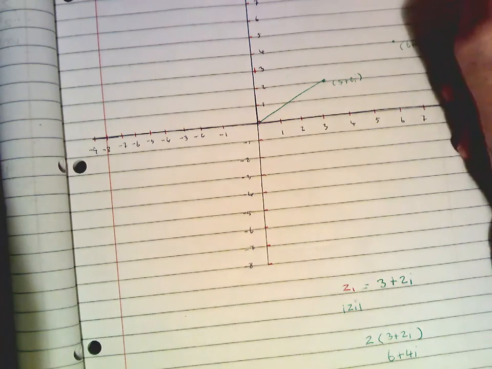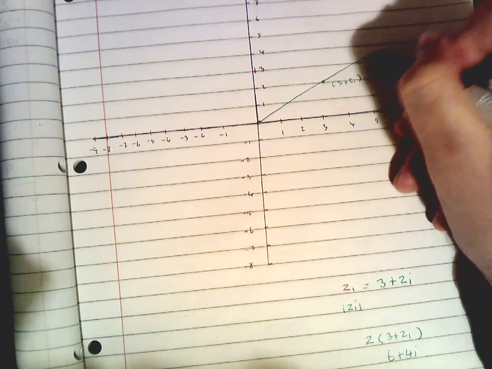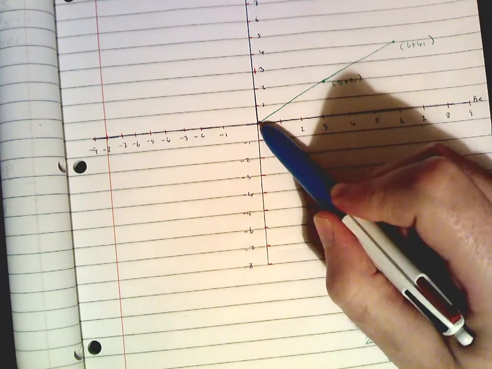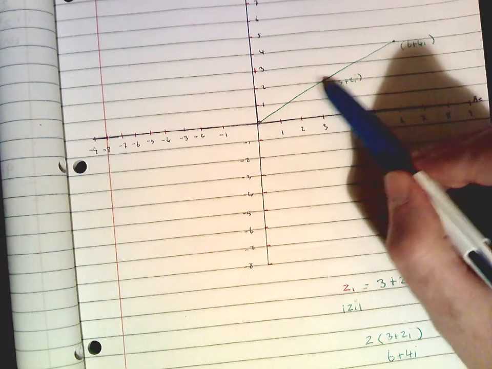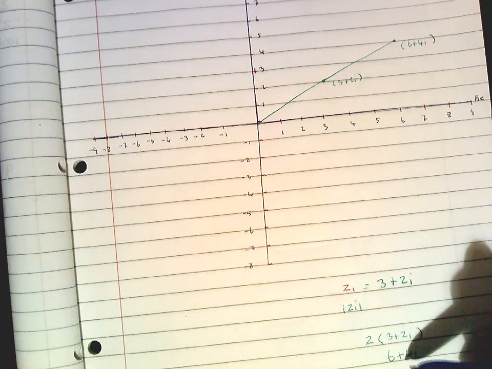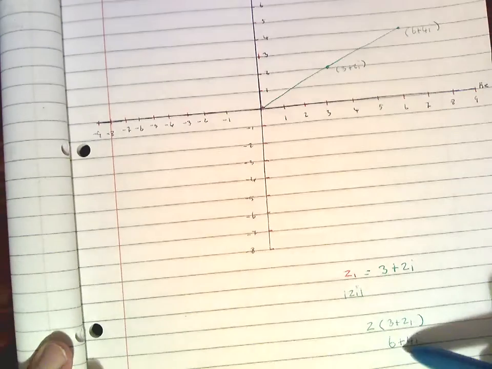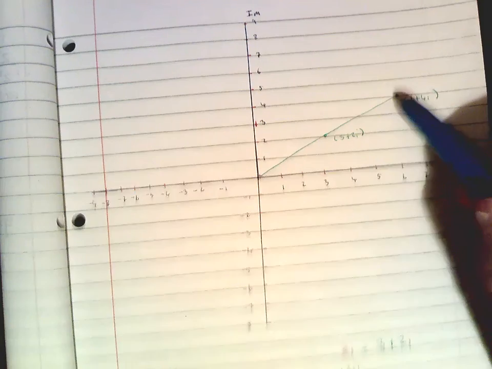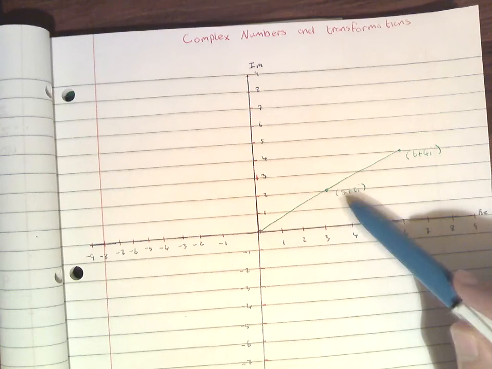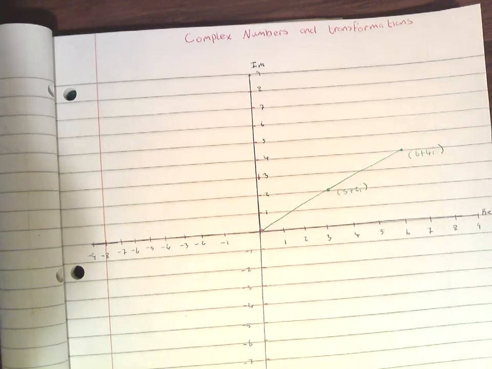Now what we've noticed is that the modulus has actually doubled. If we draw this line out here, the distance from the origin is now double the distance from here to here. So essentially we've doubled the modulus. And this here is what's known as a transformation. We started off with this number, multiplied it by 2, and replotted our new complex number. This is what's called a transformation, or we've transformed the original complex number. And by doing that, we've doubled the modulus.